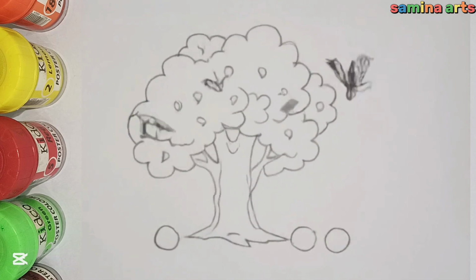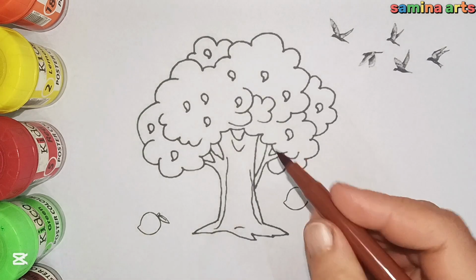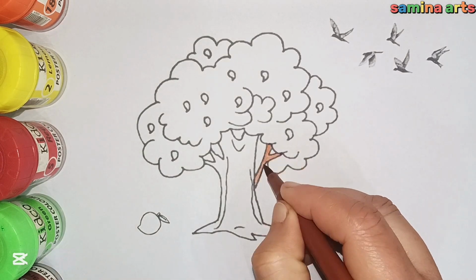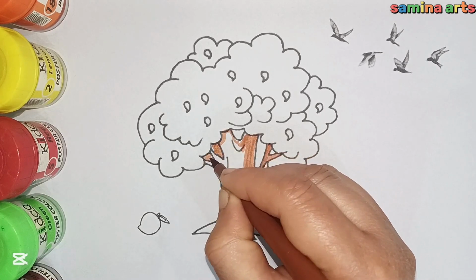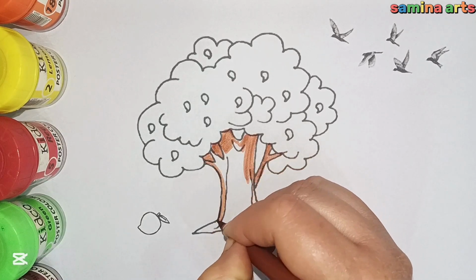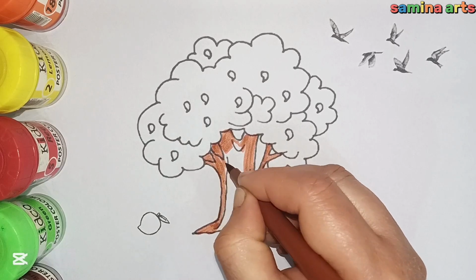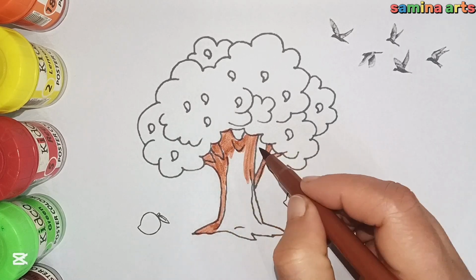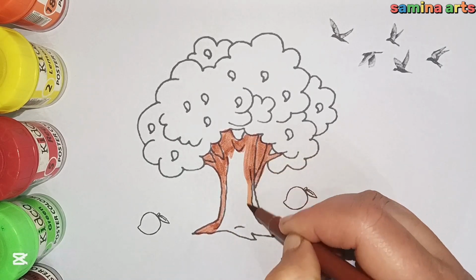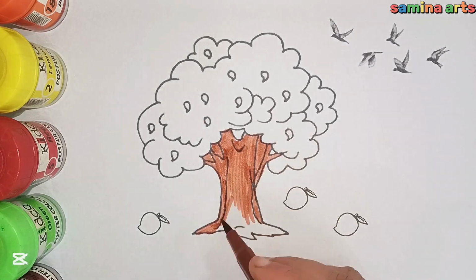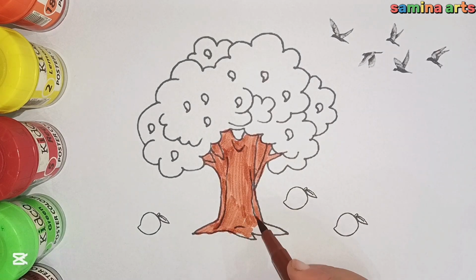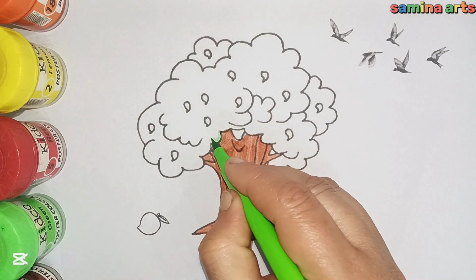Now we paint the mango tree, brown color. Light green color.